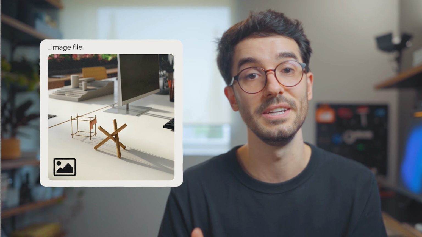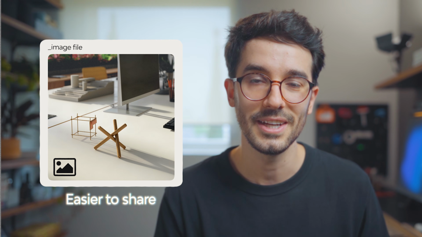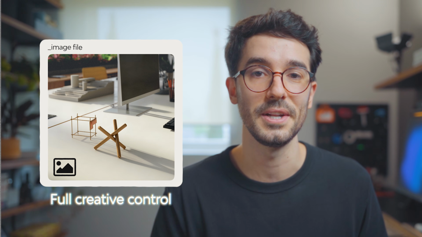However, I believe that images are still the main medium of expression of unbuilt designs. It's easier to share, easier to craft, and gives you all the creative control you need.